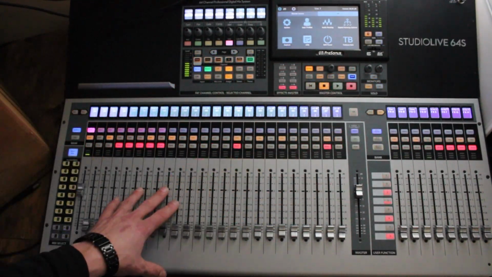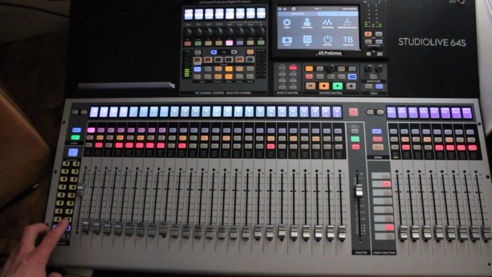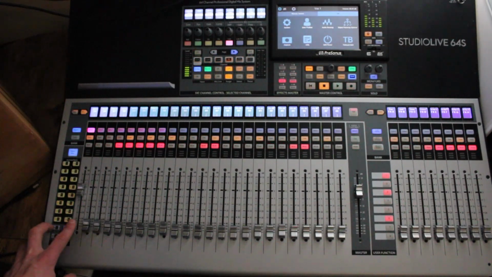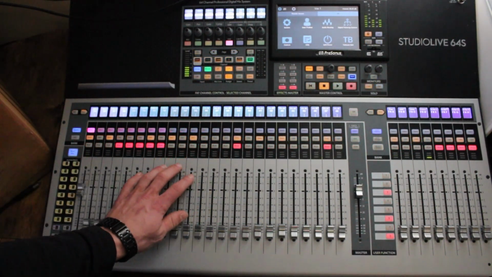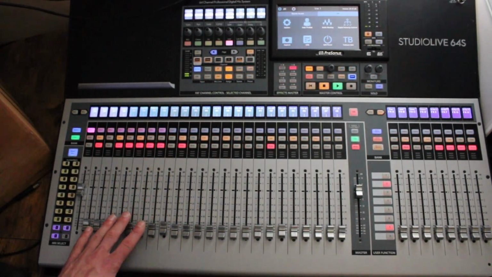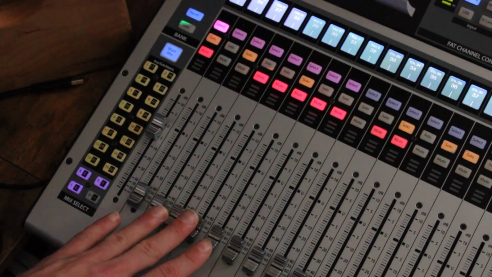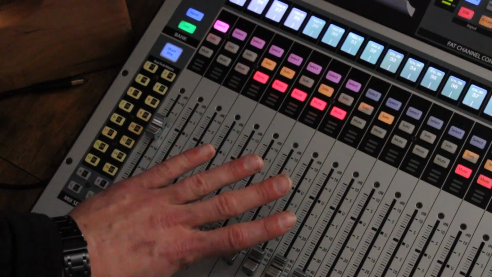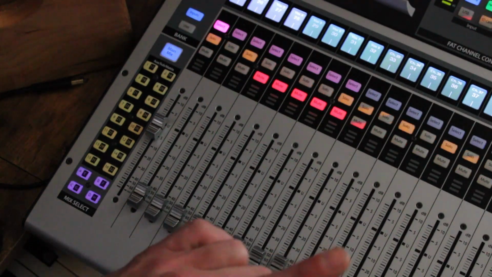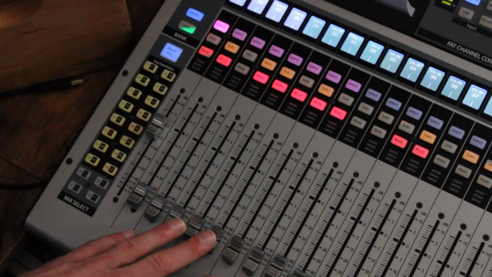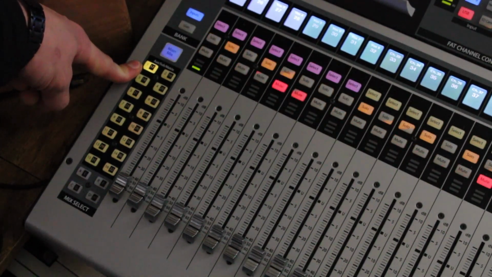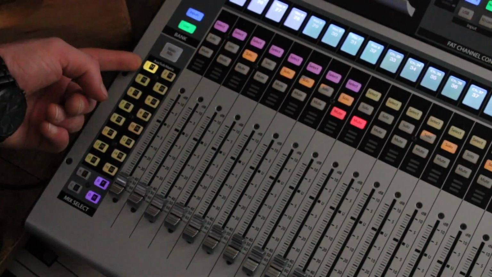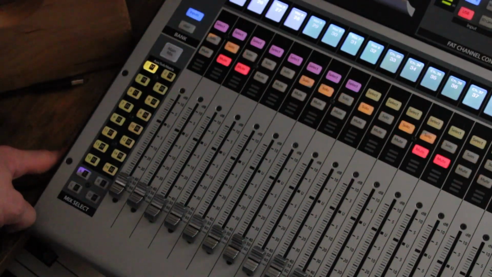On the StudioLive 64S, we actually have 32 aux sends that we're able to send with. There's only 16 on the back of the console, but if you have a stage box, you can extend it up to 32. So if I want to send a different combination of these inputs to a monitor, I'm first going to have to hardwire the monitor to the back of the console. If I have it plugged into mix 1 or aux 1, it's going to show up on mix 1 or aux 1, the first button here.